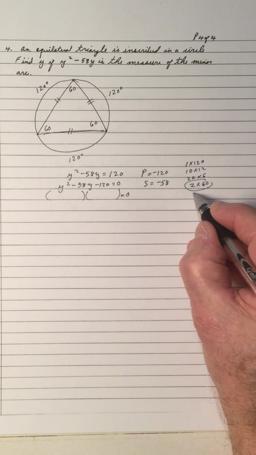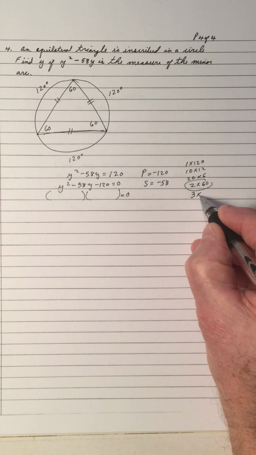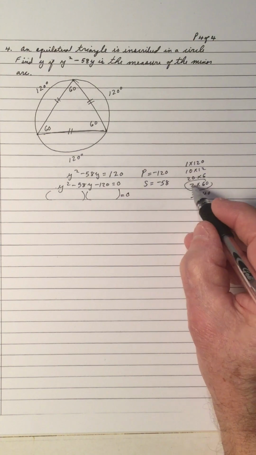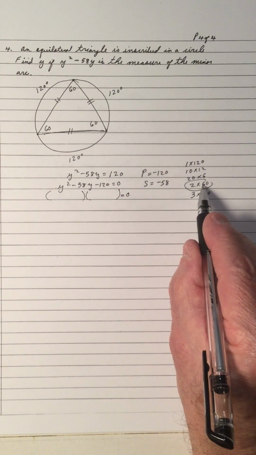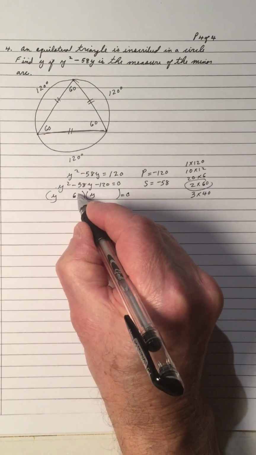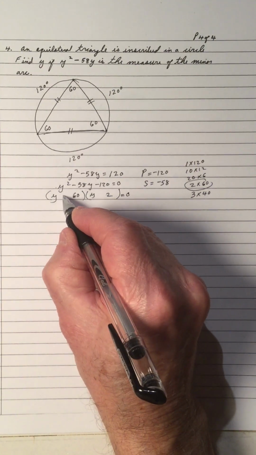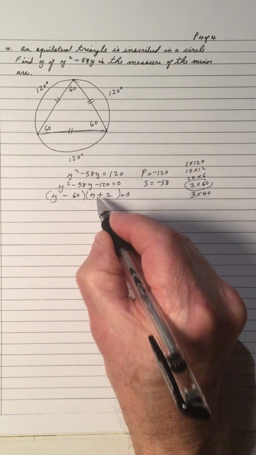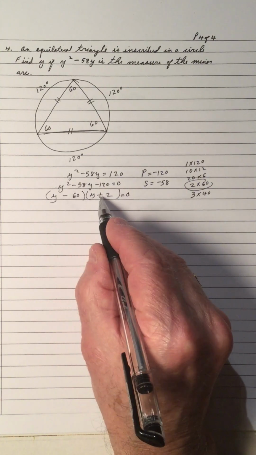I could have gone with more factors, like 3 times 40, but I need a pair of factors that differ by 58, and 2 and 60 do. The product is negative, the sum is negative, so I have negative 60 plus 2. Because we have a 1 here, it's easy to see these factors.